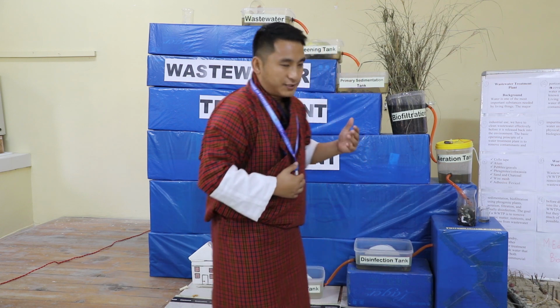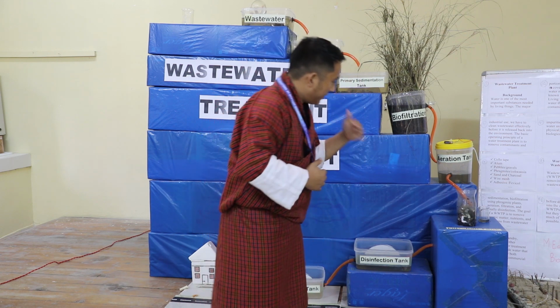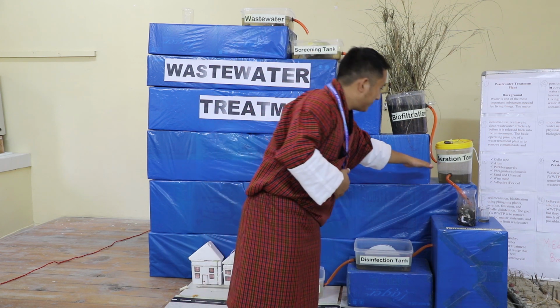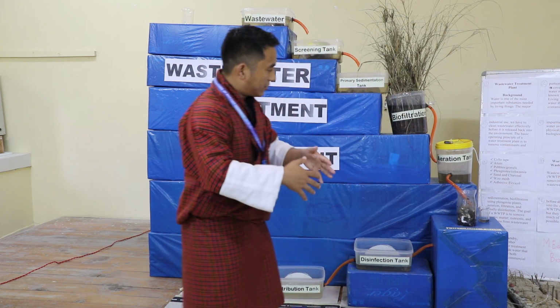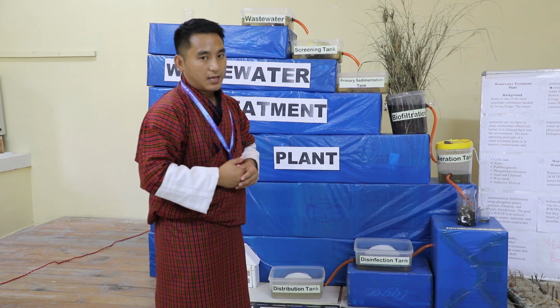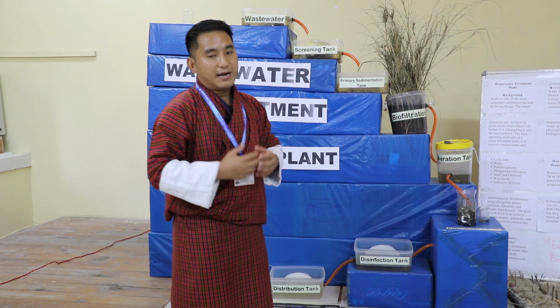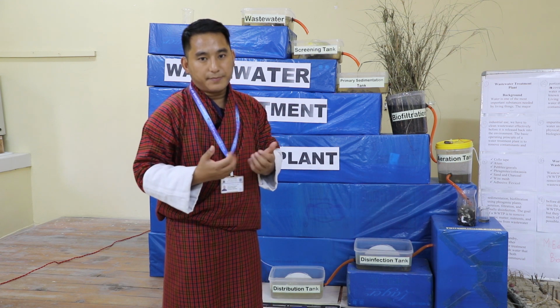So why are we putting this aeration? Meaning why are we putting this fan? When the fan rotates, it's going to supply oxygen. Oxygen is going to be supplied to the water and then oxygen will dissolve inside the water. So the purpose of this oxygen is because inside this water we have microbes such as bacteria.